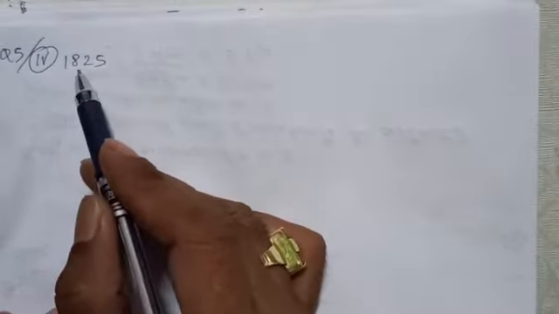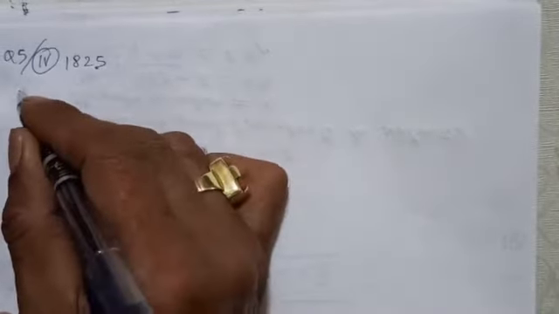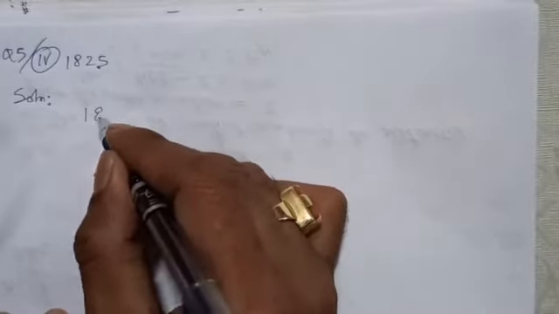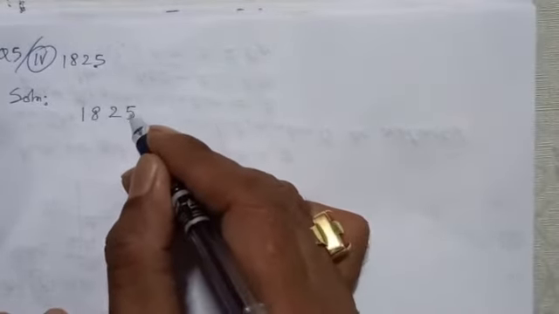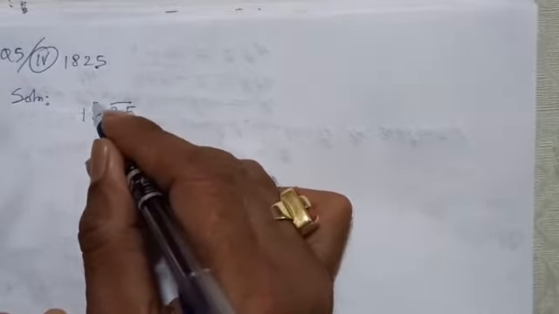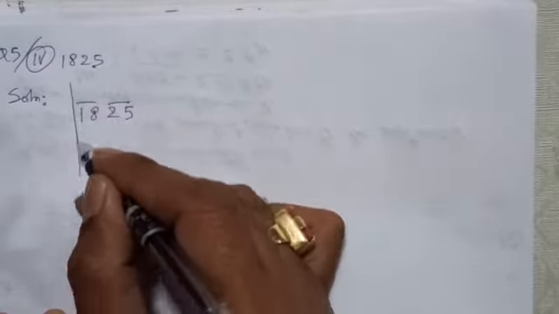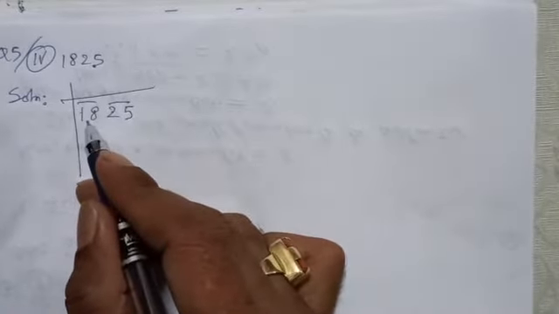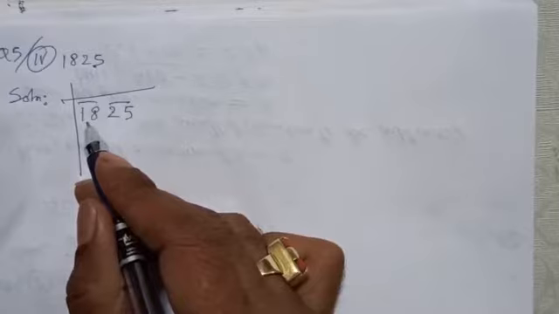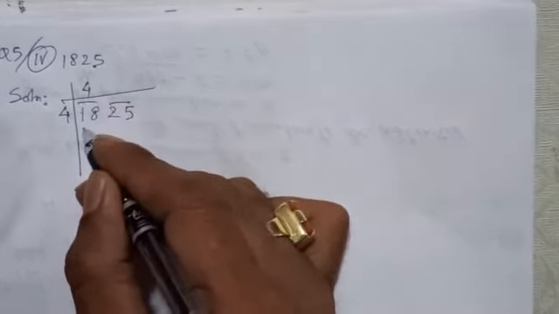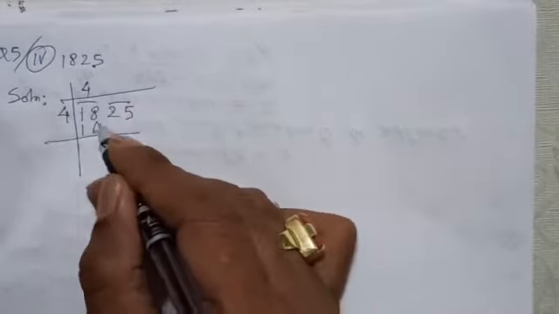Question number 5, Roman 4: 1825. Now solution. Let's write this 1825. First, we have to keep a bar over 2 digits each: 1 bar, 1 bar. Here draw one line, here another line. Here the first bar is under 18. We know that 3 3s are 9, 4 4s are 16. That means we can take 4 times. 4 4s are 16. 18 minus 16 is 2.